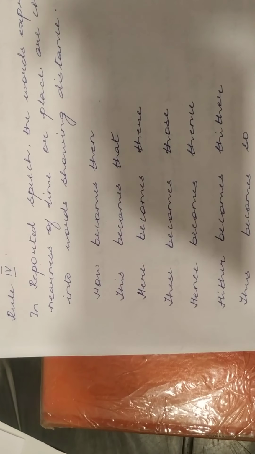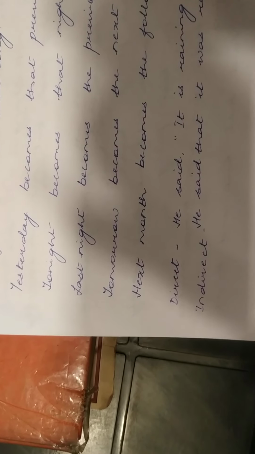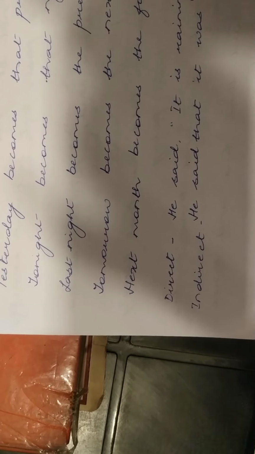We come next to Rule 4. In the reported speech, the words expressing nearness of time or place are changed into words showing distance. Now becomes then, this becomes that, here becomes there, these becomes those, hence becomes thence, hither becomes thither, thus becomes so, hereby becomes thereby, ago becomes before, come becomes go. Today becomes that day. Yesterday becomes the previous day. Tonight becomes that night. Last night becomes the previous night. Tomorrow becomes the next day. And next month becomes the following month.